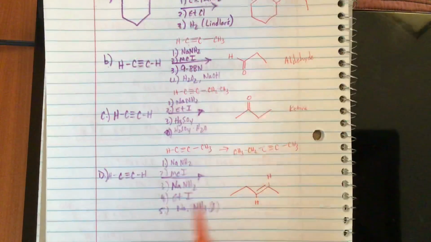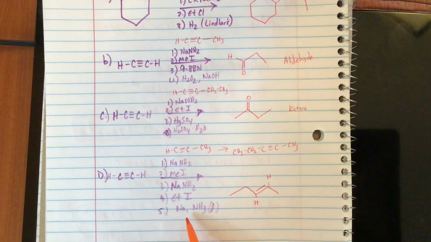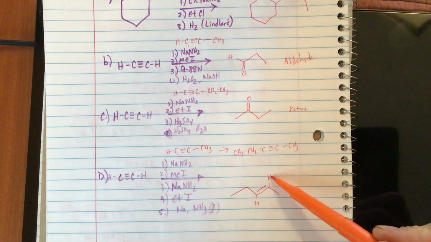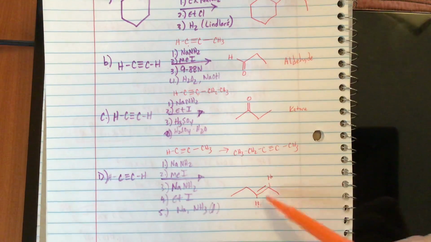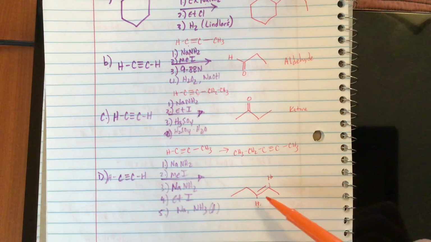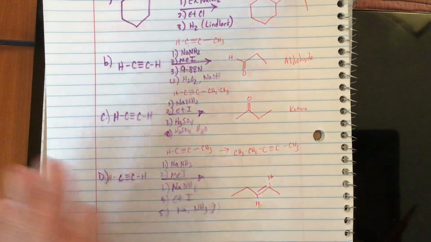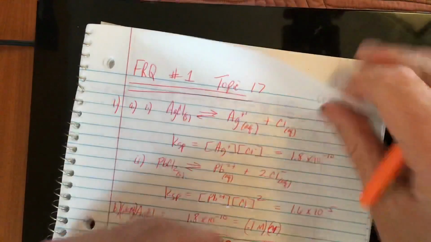And then finally, strong base with a methyl added to one side and strong base with an ethyl added to the other side. And then we've got our liquid metal reduction, so we've got trans addition of hydrogen. We're going to keep our pi bond, so we're going to go to a double bond here between the two carbons. All right, that was 7.